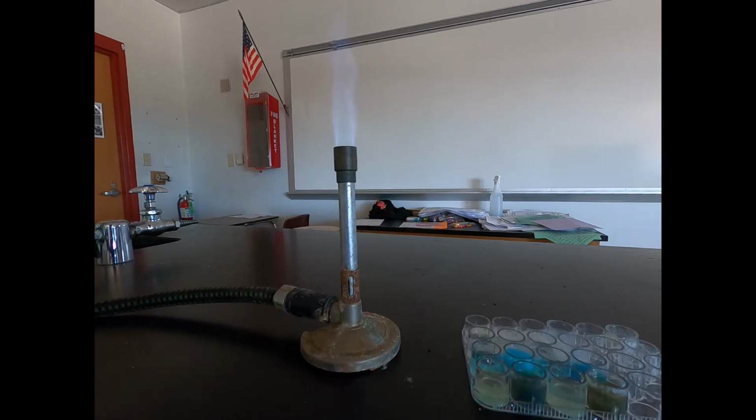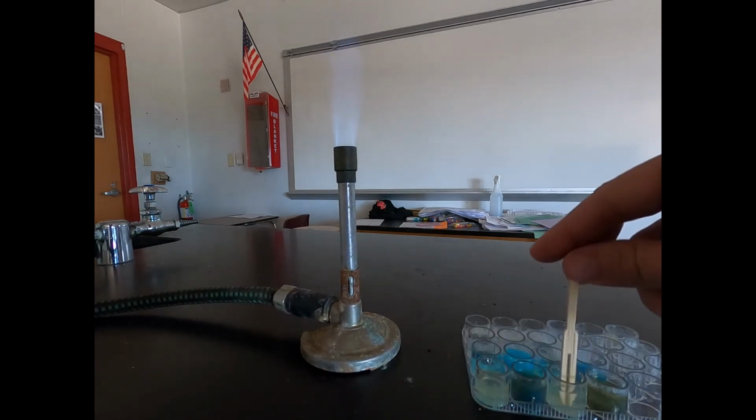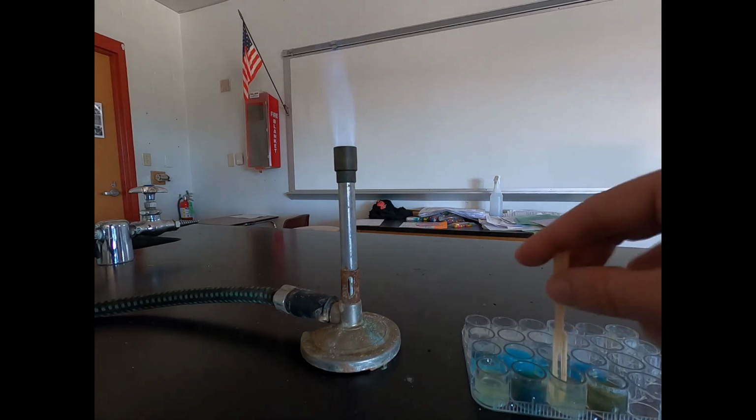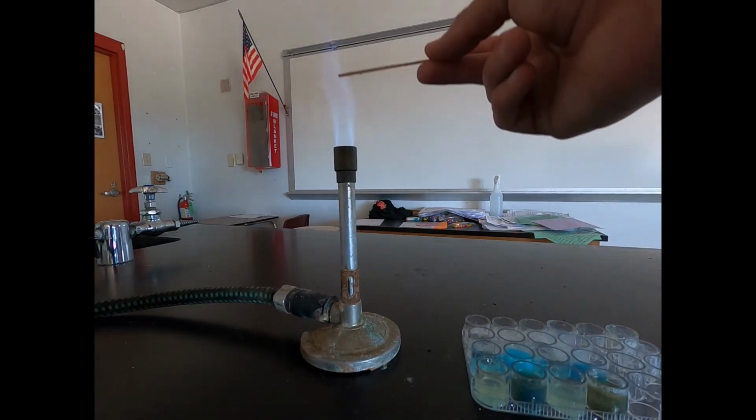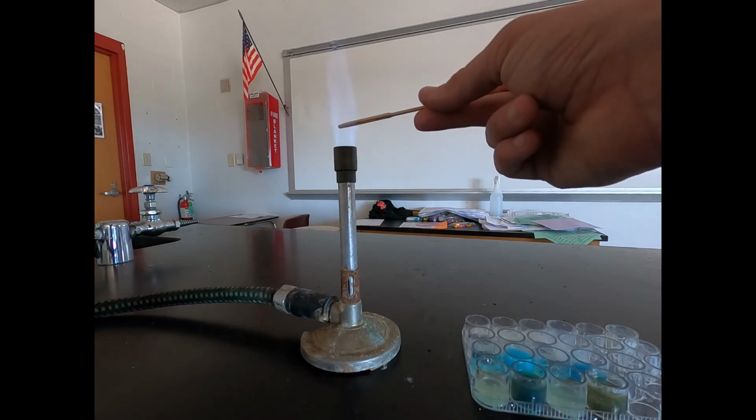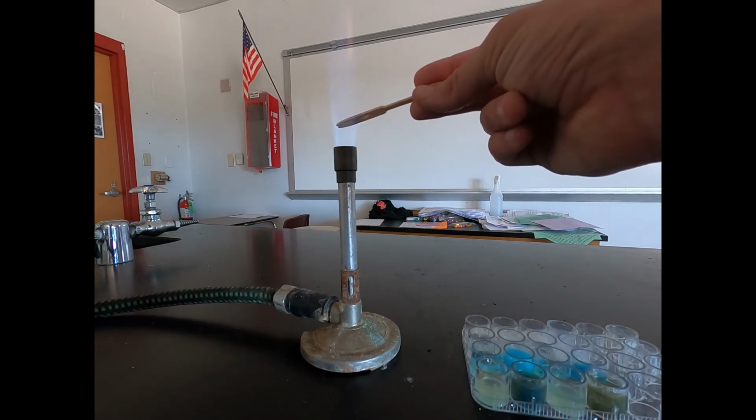Then we have iron sulfate with magnesium sulfate. Again, this one didn't have much of a precipitate, so no real reaction forming, but we'll see what color we get. So we don't get much flame on that one.